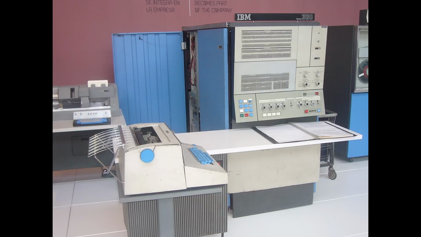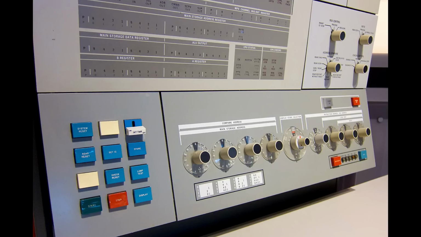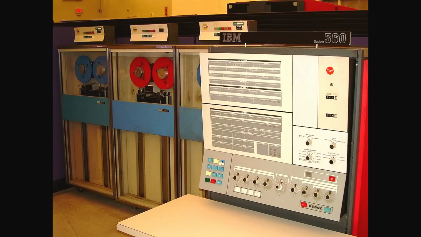PL1 was the language that was going to run on it. They wanted to take the best of Fortran, of Algol, of COBOL, and kind of smash it all together, and what came out was Programming Language 1, PL1. Lots of videos on YouTube about that, so you can check those out.